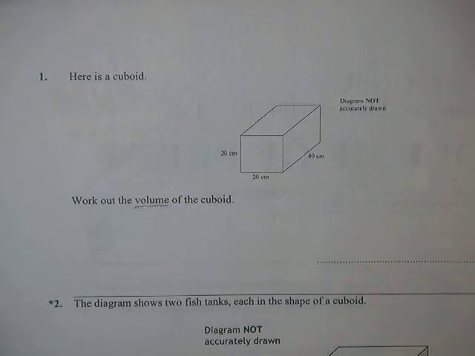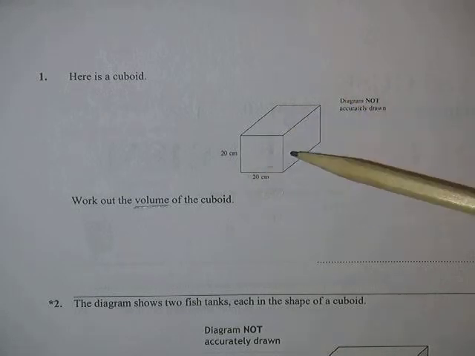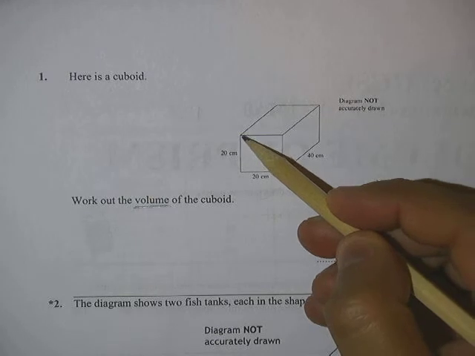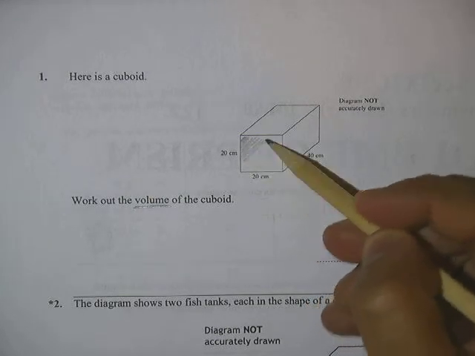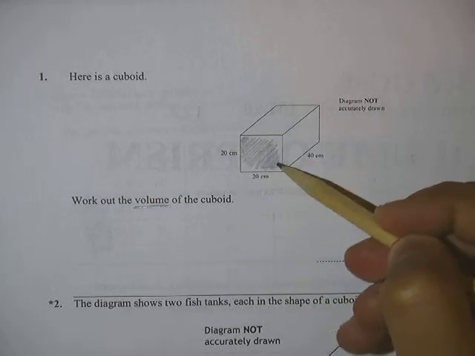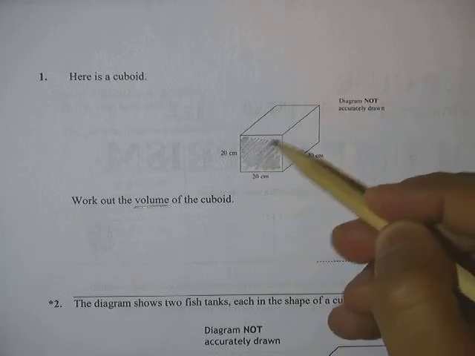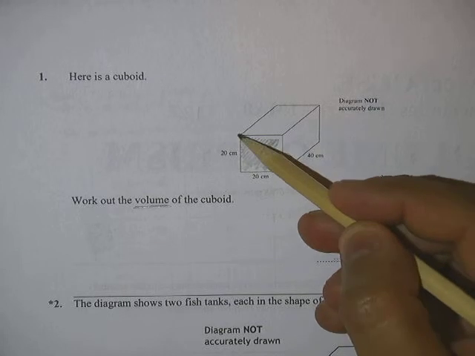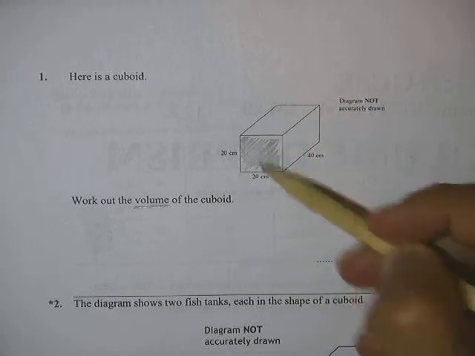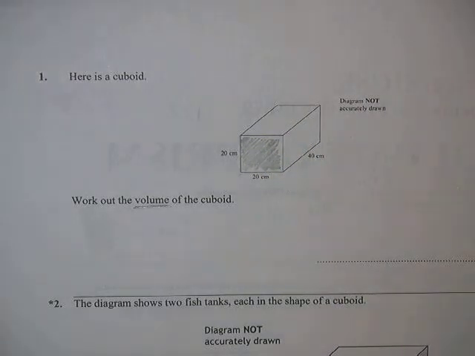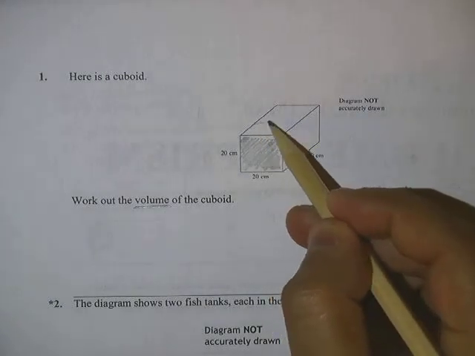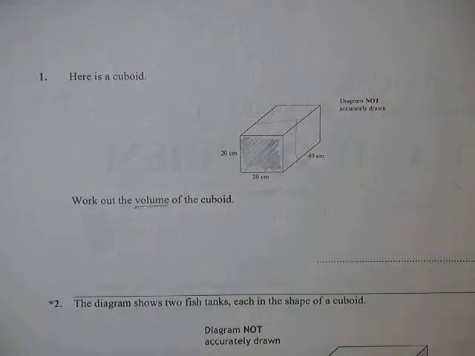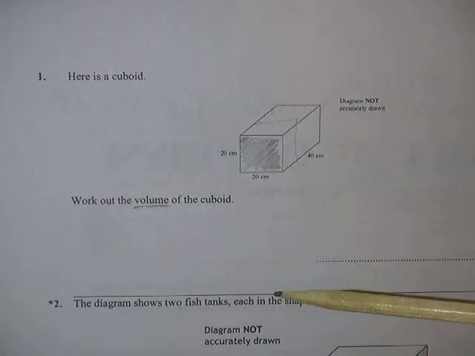So like mentioned earlier, this is a prism. The cross section of a prism is the front face. So the cross section of this prism, which is a cuboid, is this front face. We know it's 20 centimeters by 20 centimeters there. Now a cross section is basically, if you were to slice this shape anywhere along it, so if I chop down there, I'd still get that front face as my cross section.